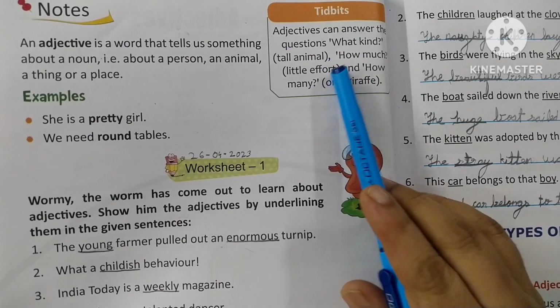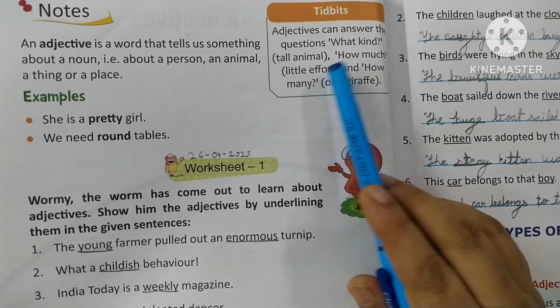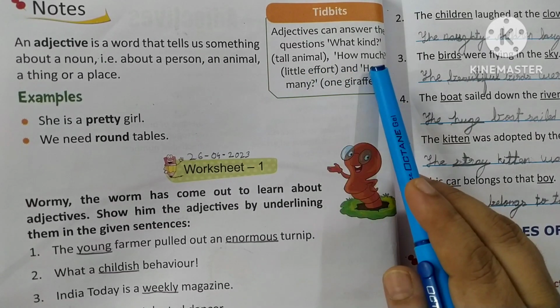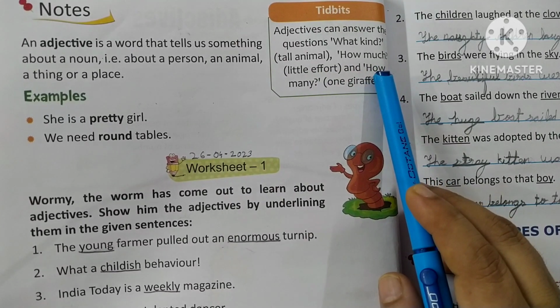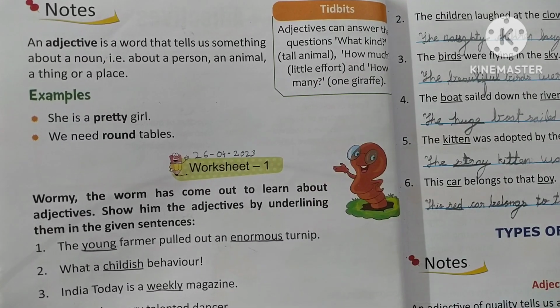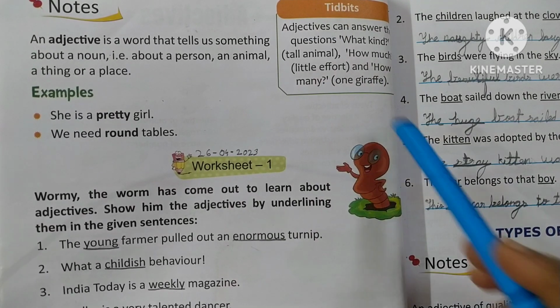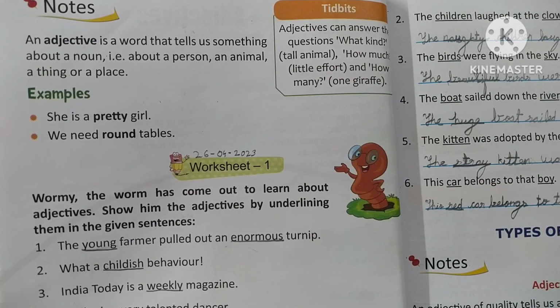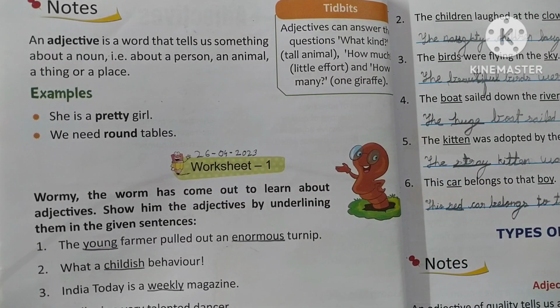Now tidbits. Adjectives can answer the questions what kind. For example, tall animal. How much? How much effort did Jiffo put in to eat the leaves? Little effort. And how many? How many Jiffos or giraffes were there? One giraffe. So adjectives can answer these kinds of questions like what kind, how much, how many.